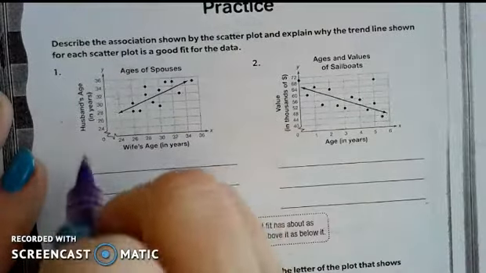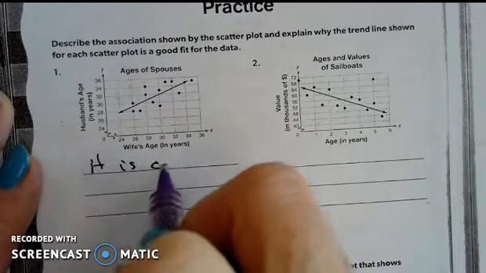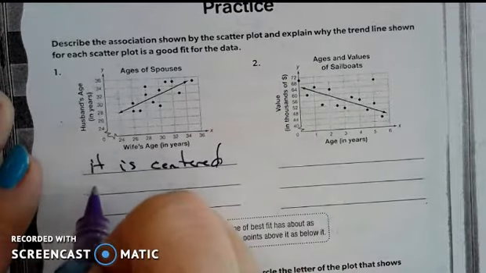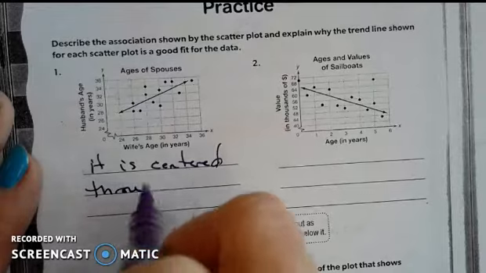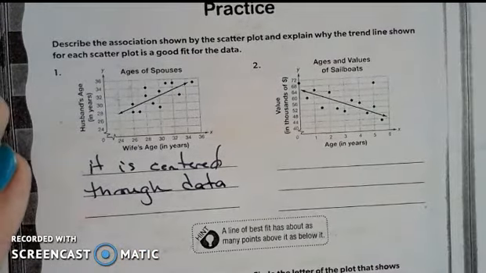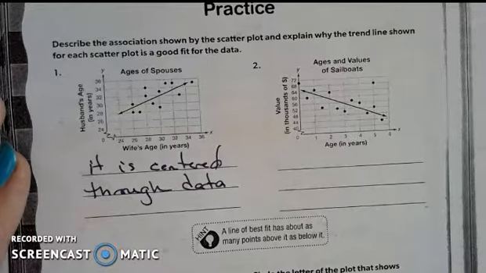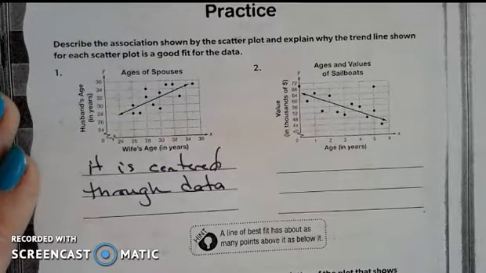The best explanation would be because it is centered through the data. You could have also said there is a similar amount of points above and below the line. You could have said that the points are about equal distances from the line.